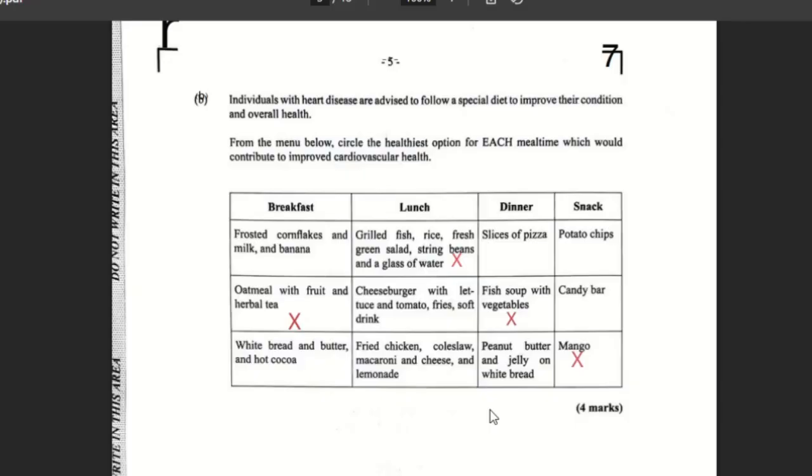For lunch, the cheeseburger one, we scrap it completely. That is not healthy. That's cholesterol, and that is just leading to a heart attack, right? Because it's not healthy. It will build up in your blood vessels and can cause heart attack and stuff like that. You have fried chicken, coleslaw, macaroni and cheese, and lemonade. That one also sounds very appealing, but fried chicken, cholesterol, the oil, it's not good.